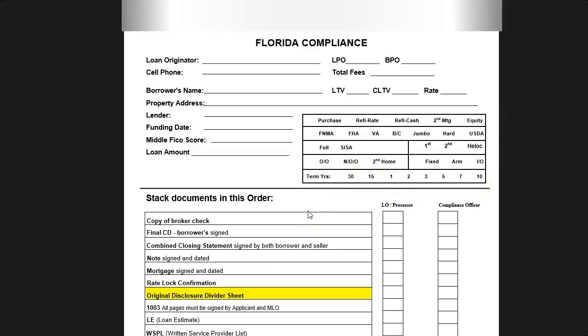Going a little bit further down, you're going to want to make sure that you have the necessary information and documentation as well. It says here you need to have a copy of the broker check or a copy of the wire transfer that was sent. And it says here who verified this information, if it was the loan officer or the processor.